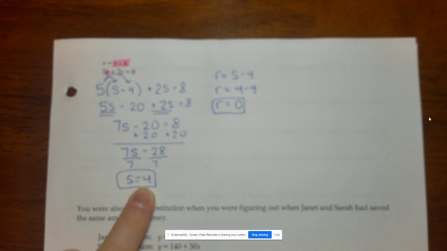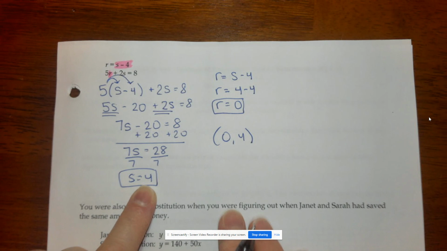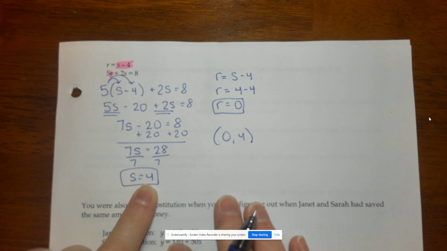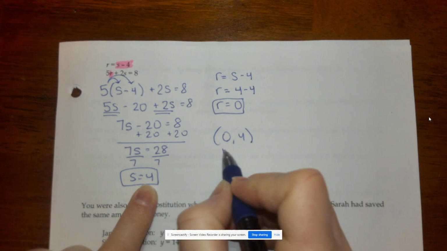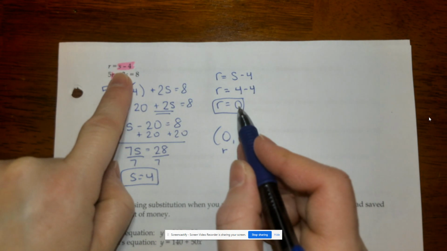So if r equals 0 and s equals 4, in alphabetical order, r and s come right next to each other. So we could say (0, 4) is our system solution. It is the ordered pair, 0 standing for r, 4 standing for s, that solves both equations. I just proved that it works for r equals s minus 4.